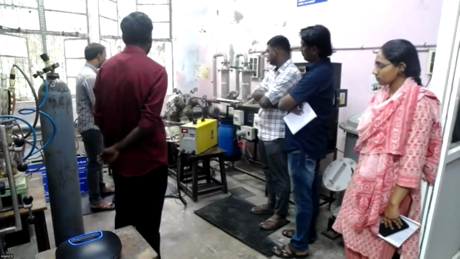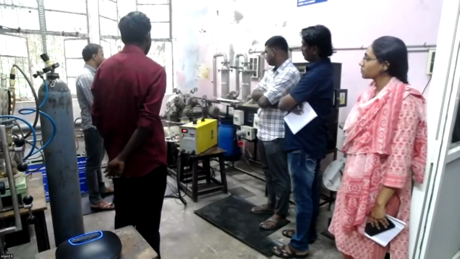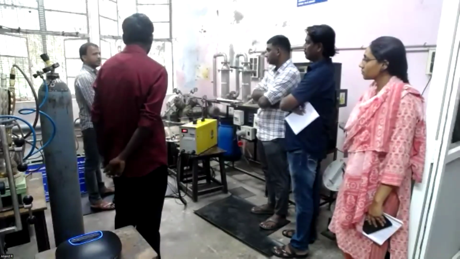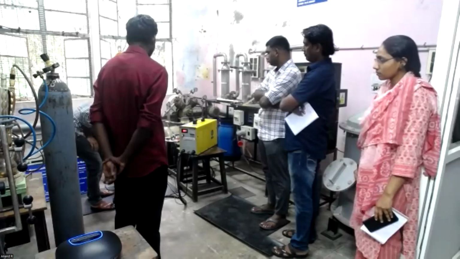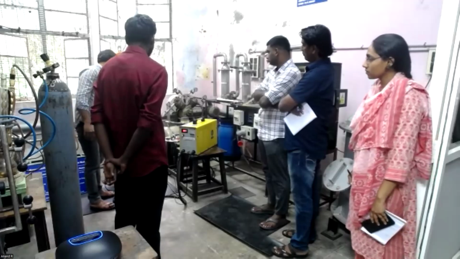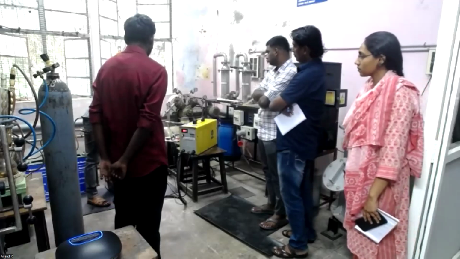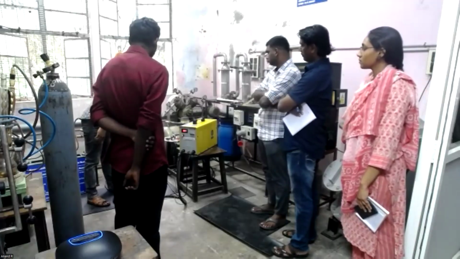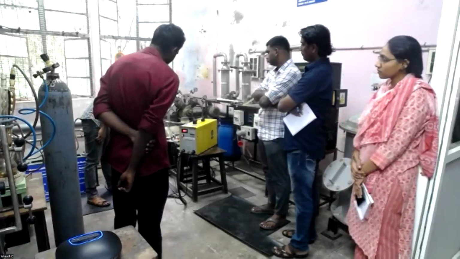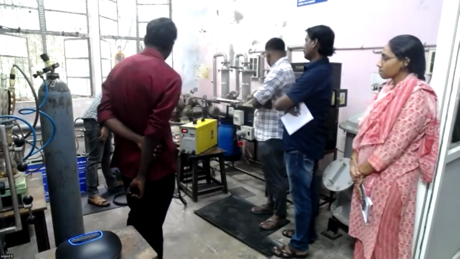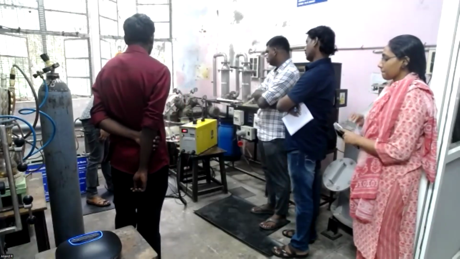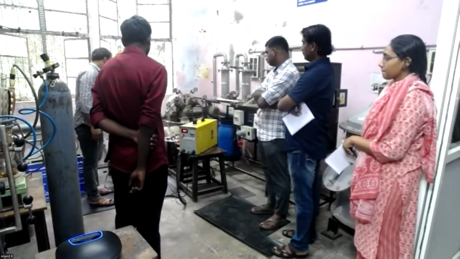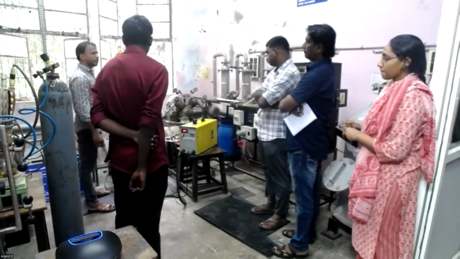But for combustion or gasification, we can supply compressed air at a pressure of 5 bar. We maintain the pressure of 5 bar by adjusting here, and here you can maintain the flow rate. That flow rate adjustment is based on the stoichiometry calculation. From the stoichiometry calculation, we can maintain the equivalence ratio, and based on that we are circulating compressed air.